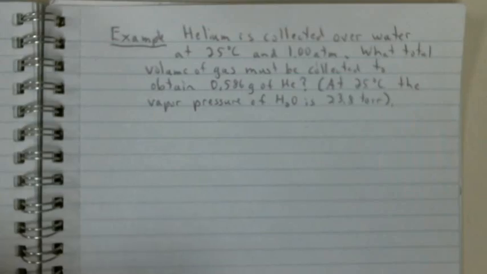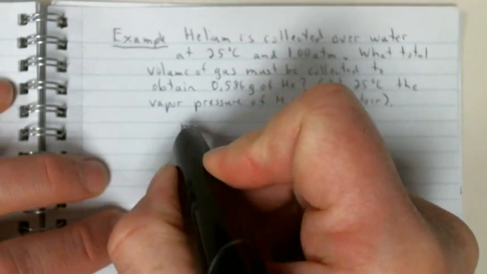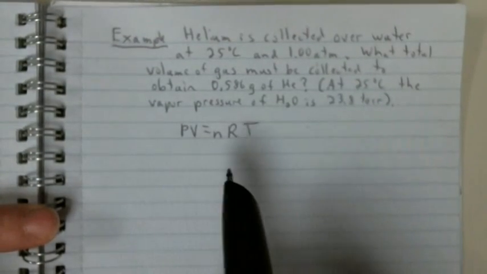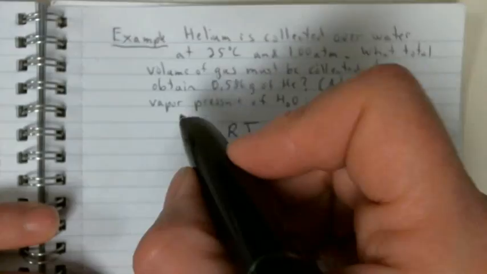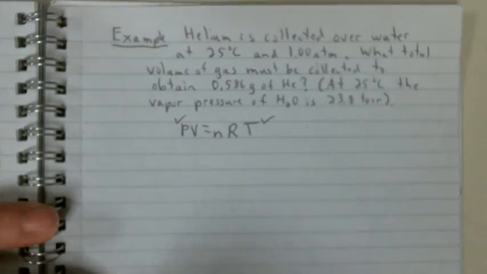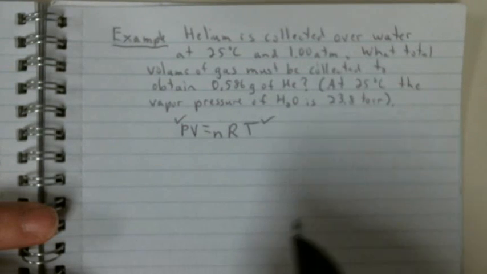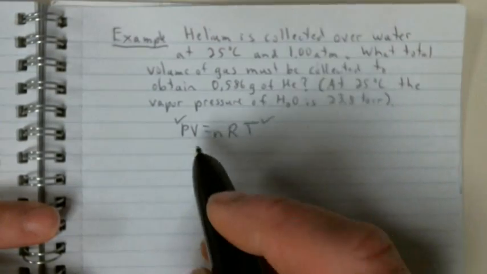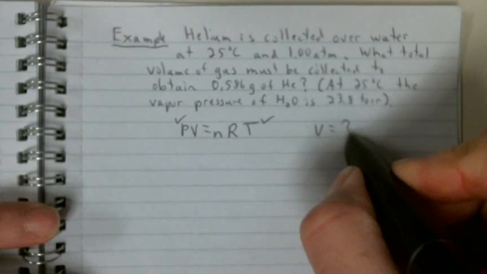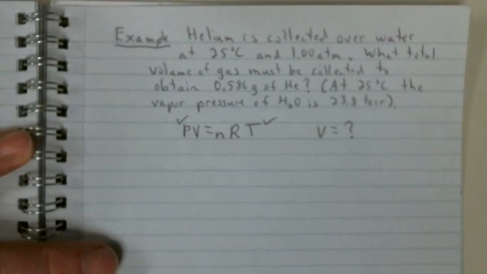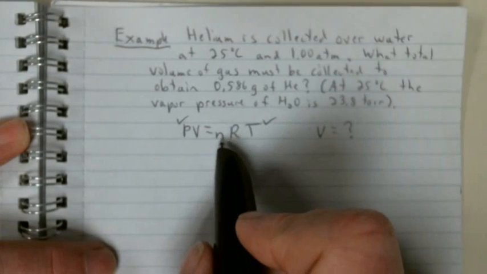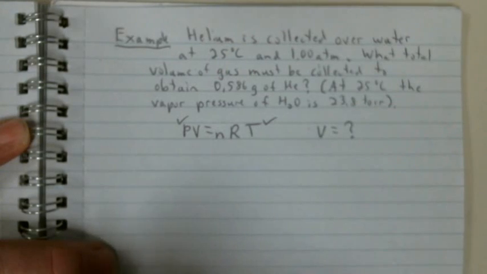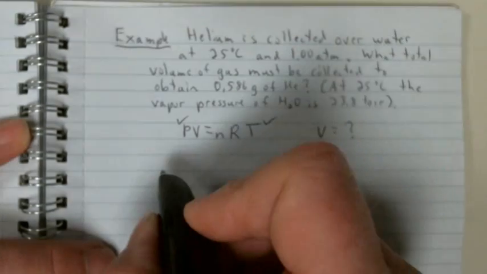Well, volume of gas, that tells us right away we're in a PV equals nRT problem, right? And it looks like we're given pressure and we're given temperature, and the volume is what we need. So volume, I'm going to write that out. Volume equals question mark, just to help my addled old brain to do this. So it looks like then we need to get the number of moles. And they give us the grams. So I see a clue there. Let's go ahead and figure out the number of moles, shall we? We'll do that first.